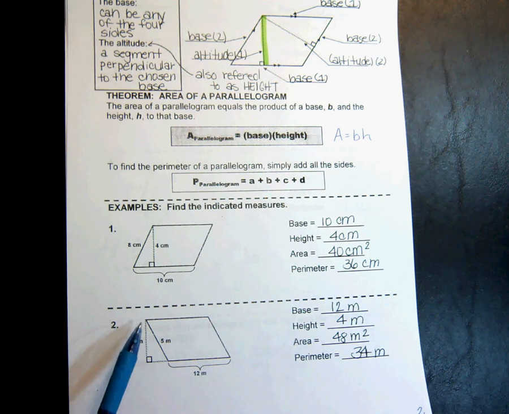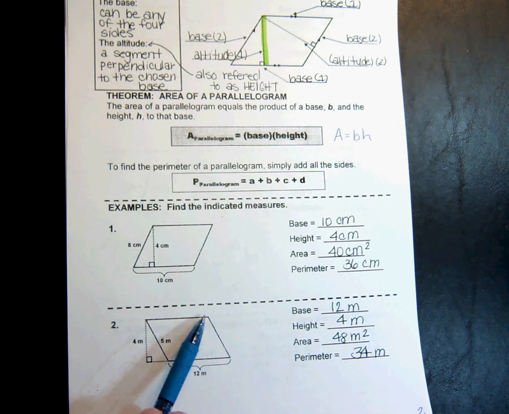All right, here they've actually drawn in your height measurement. So 4 being my height, 12 being my base, multiplied together, these two amounts, you get 48. Perimeter would be 12 and 12, which is 24, plus 4 and 4 more, which would be 34.